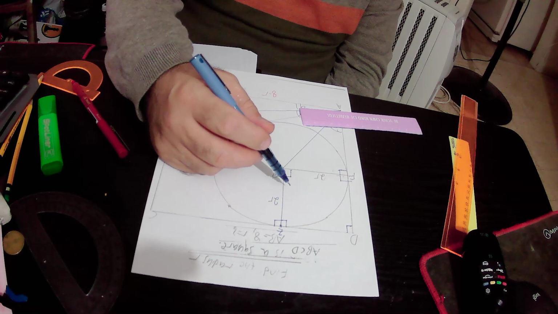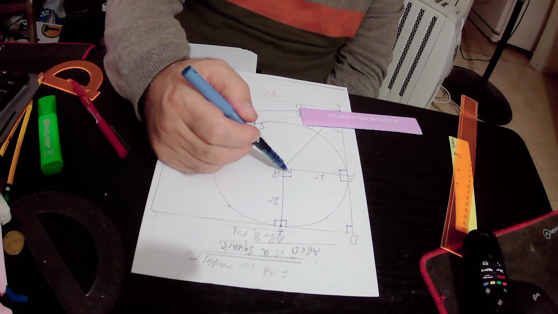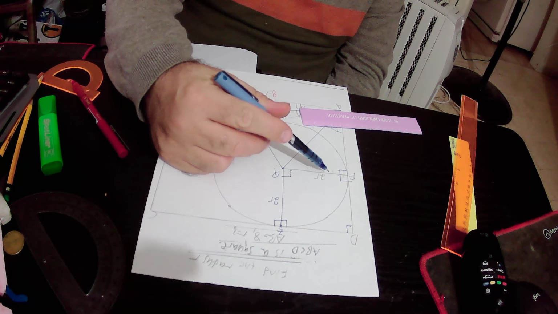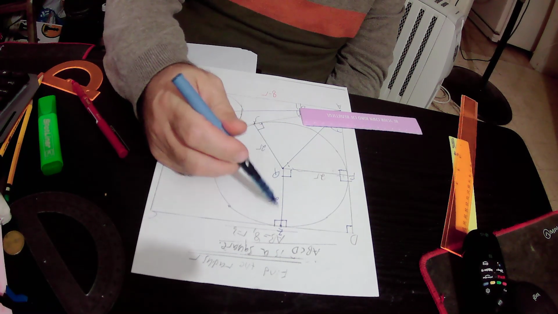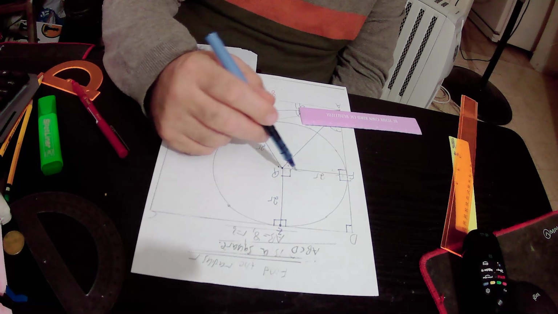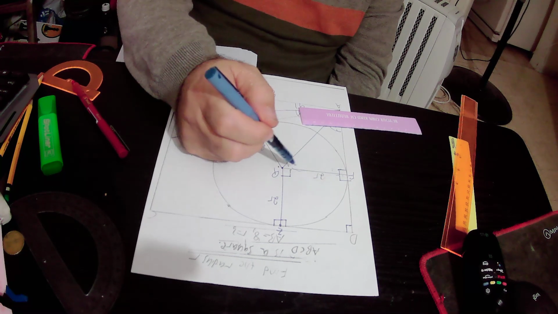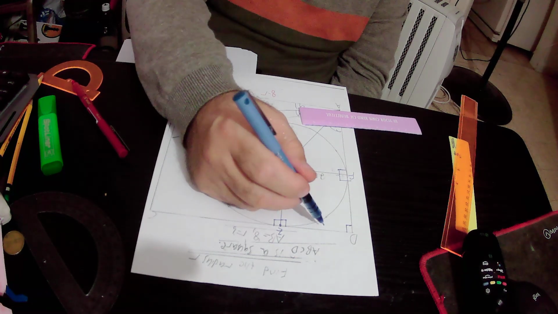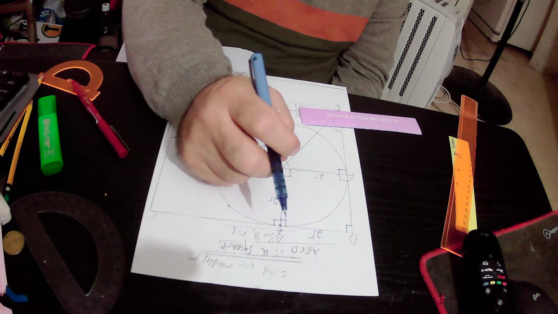So what we know is that in rectangle FDZQ, side FQ equals 2R and side ZQ equals 2R also. And we know that the opposite sides of any rectangle are equal to each other. So FQ equals DZ, but FQ equals 2R, and so DZ must also be equal to 2R because the opposite sides of a rectangle are equal to each other.